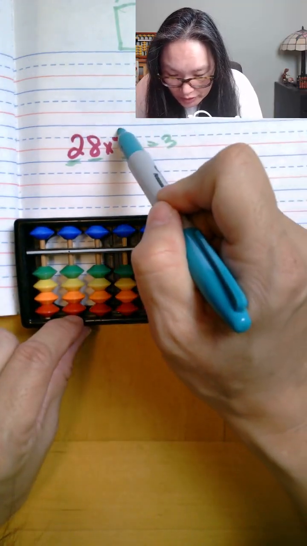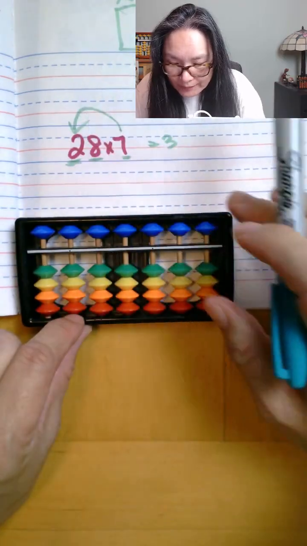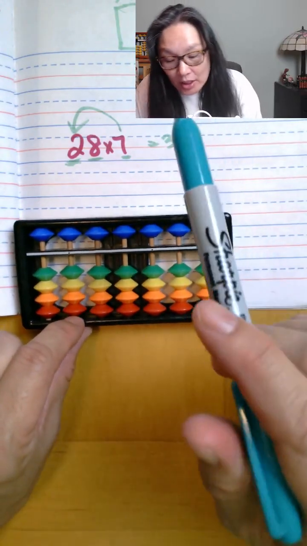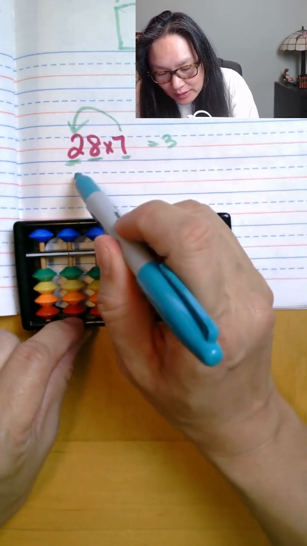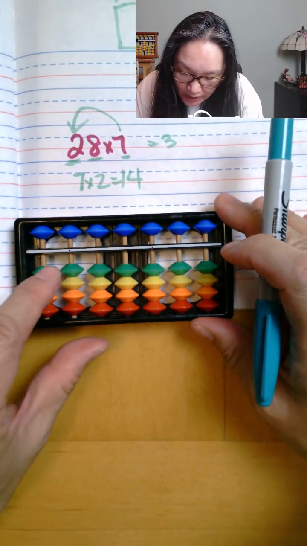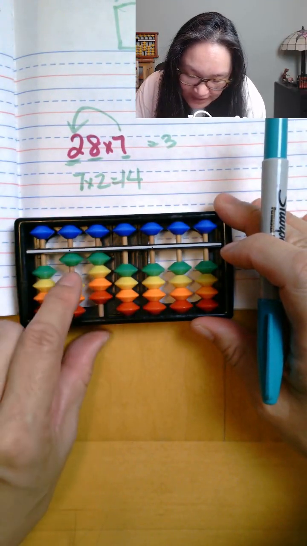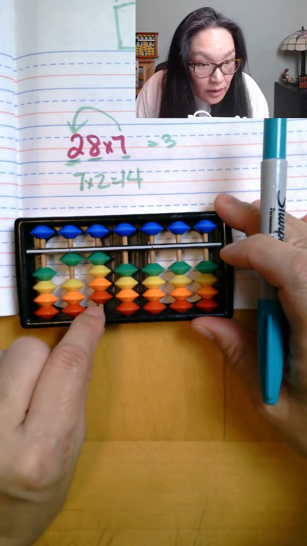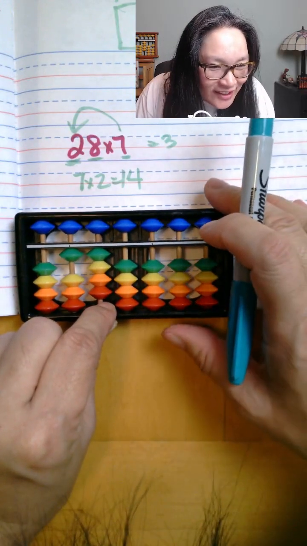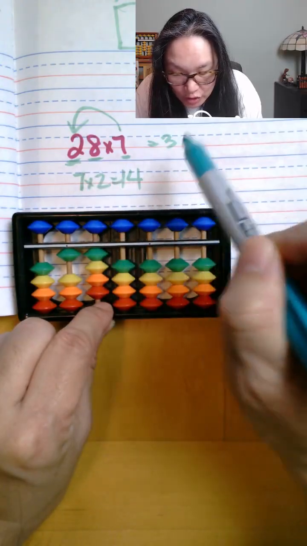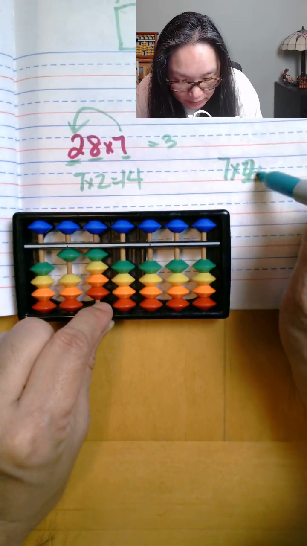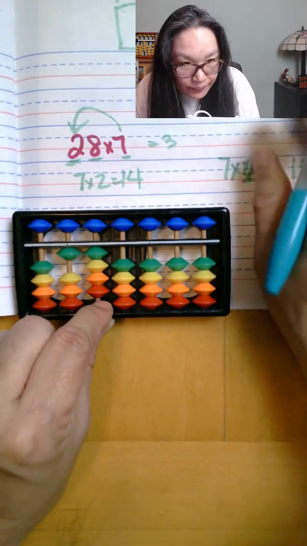So the first thing we're going to do is 7 times 2. Why? That's how Abacus does it. I'm telling you, new math is actually Abacus math. 7 times 2 is equal to 14. So we add 1 and we add 4. Easy, right? 3 is out of range. Yes, thank you. Okay, so in new math, they do 7 times 20, so you get 140.